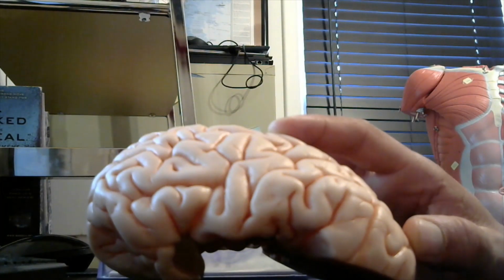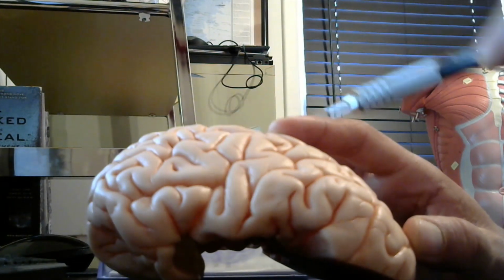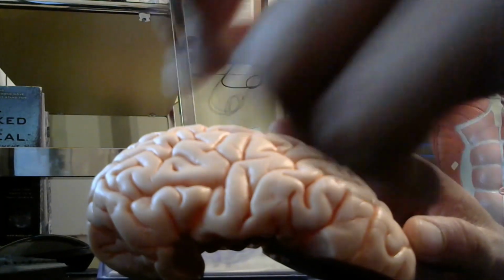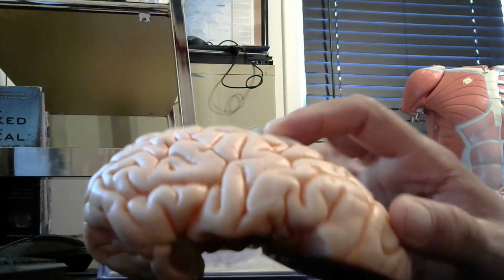And there's some important gyri that we need to talk about, and some important sulci that we need to discuss, because the sulci that we are going to discuss is what separates the lobes. And why do we separate the lobes?